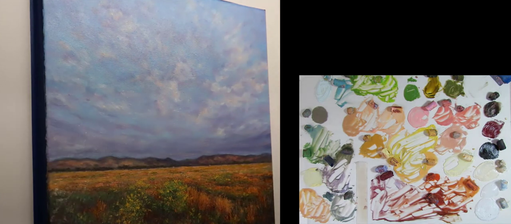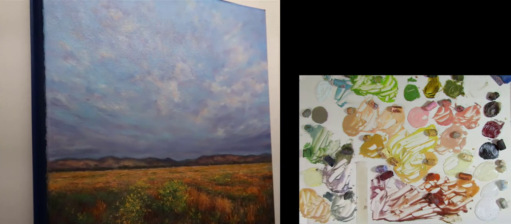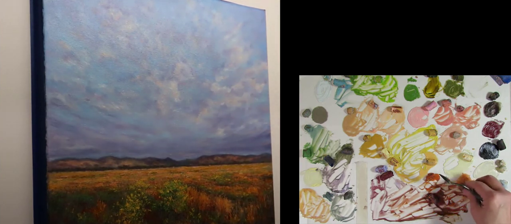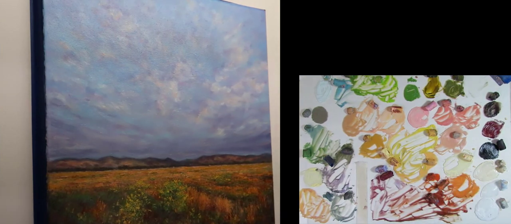so I'm going to see here if I have to. I think I just hit a few oranges in here.